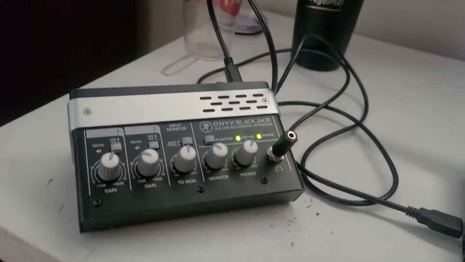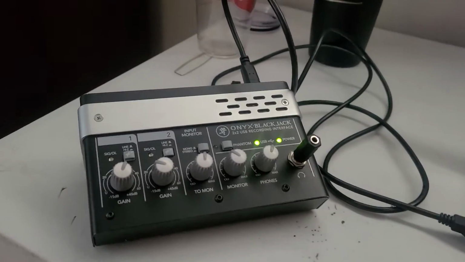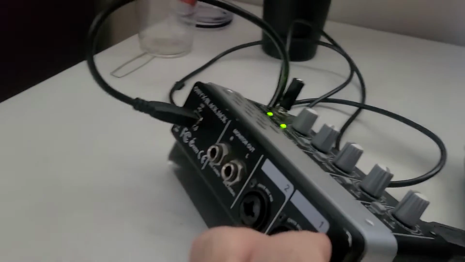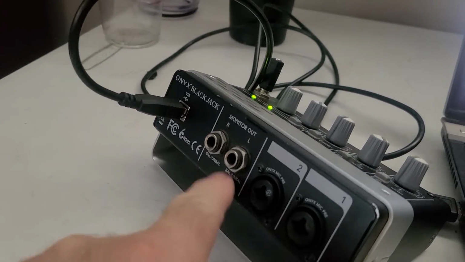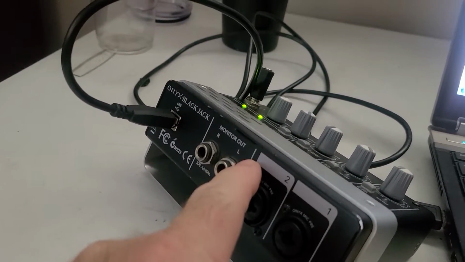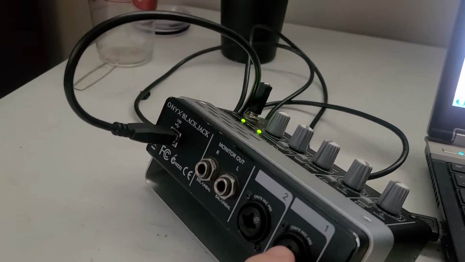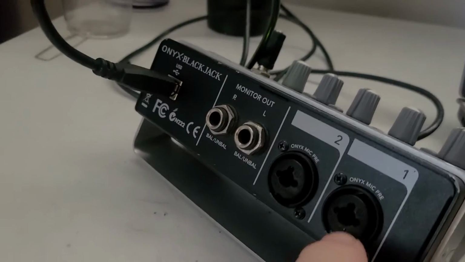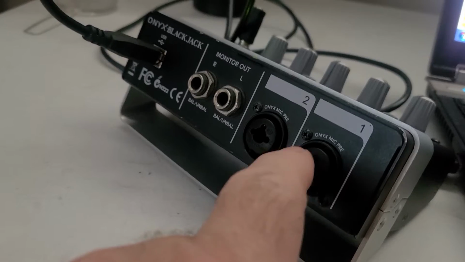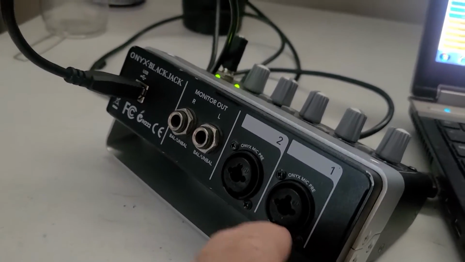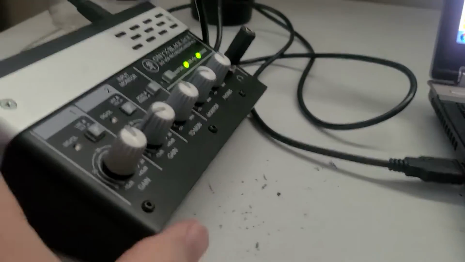Okay, now that we have the song selected, let's go over the USB interface. On the back, there's going to be two pieces right here and here. Channel 1, Channel 2. These are the only things you need on the back. This could either be a 1/4-inch plug or an XLR microphone, either one. So let's say you plug in the channel 1.